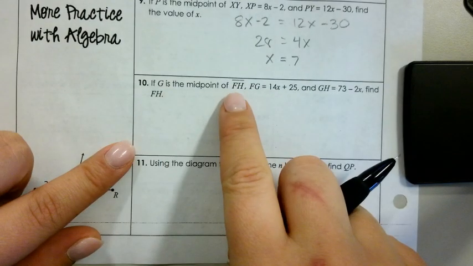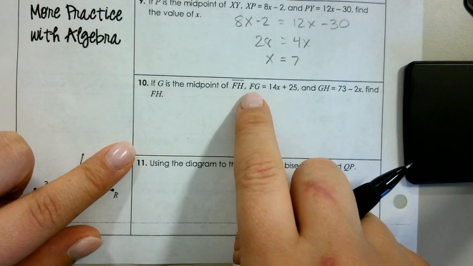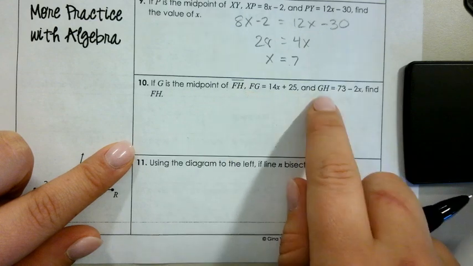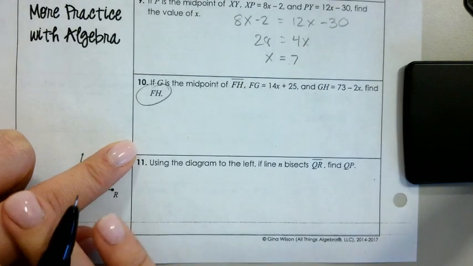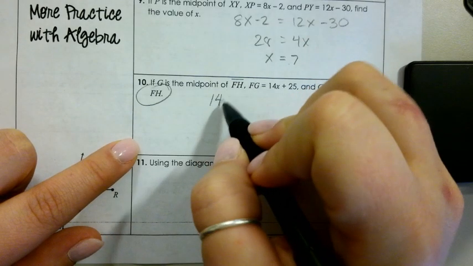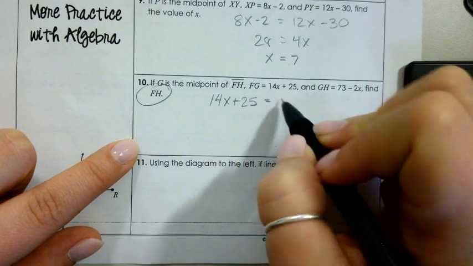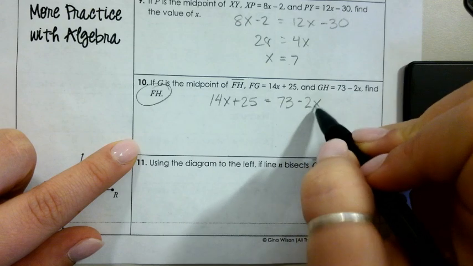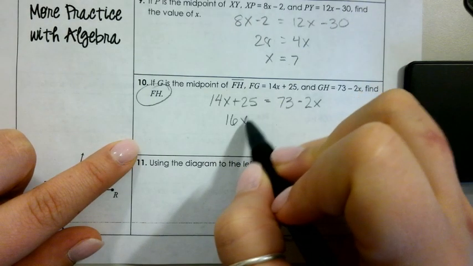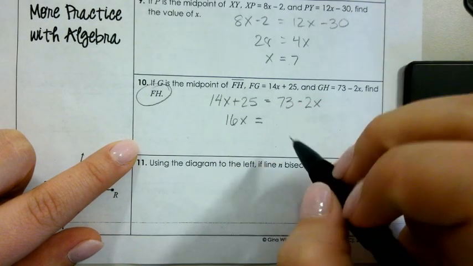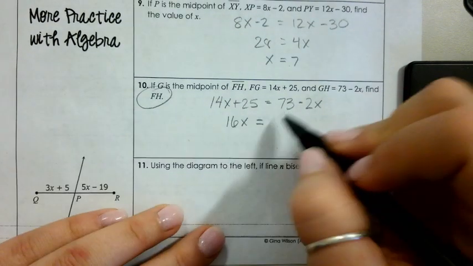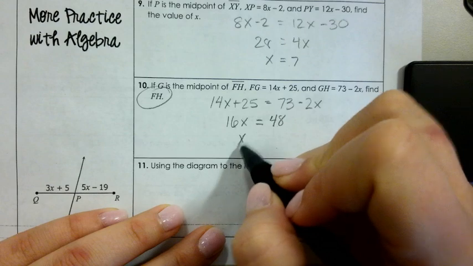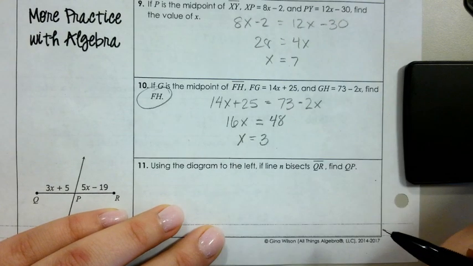G is the midpoint of FH. So FG is this and GH is that. We need to find FH. That means 14x plus 25 is the same distance as 73 minus 2x. So we get 16x is equal to, we're going to subtract to get 48, and x is equal to 3.